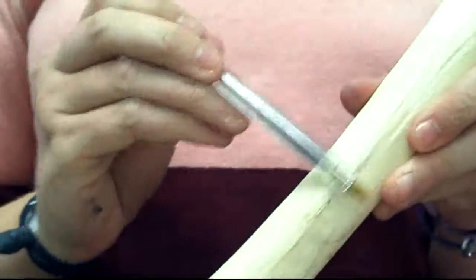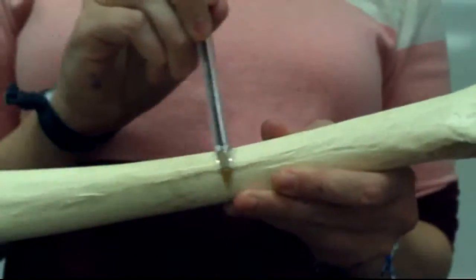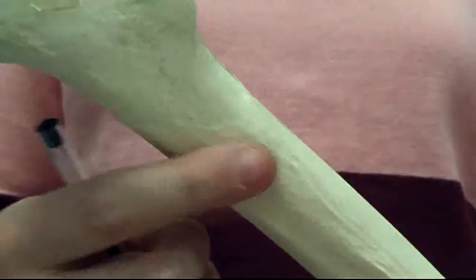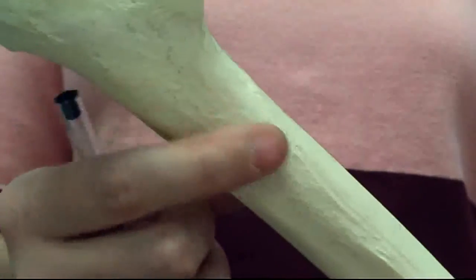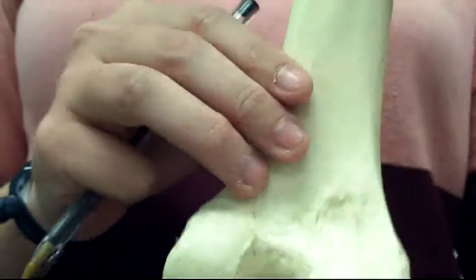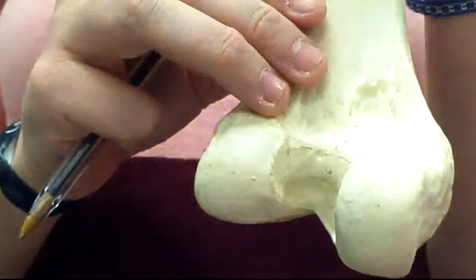On the shaft, we have the linea aspera, which you can see here kind of sticks out a little bit. And we have the gluteal tuberosity, which is the rough area above that. On the distal end, posterior, we have the intercondylar fossa or notch, this area here.